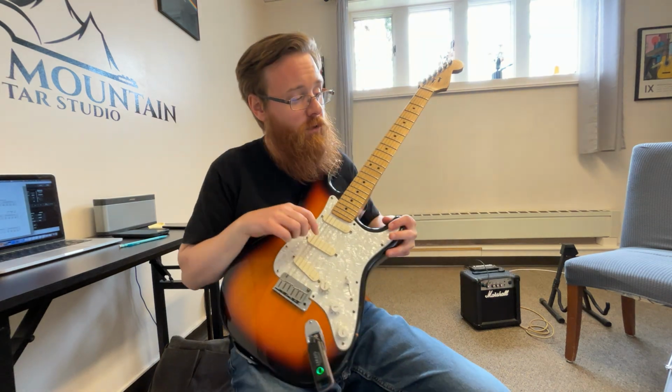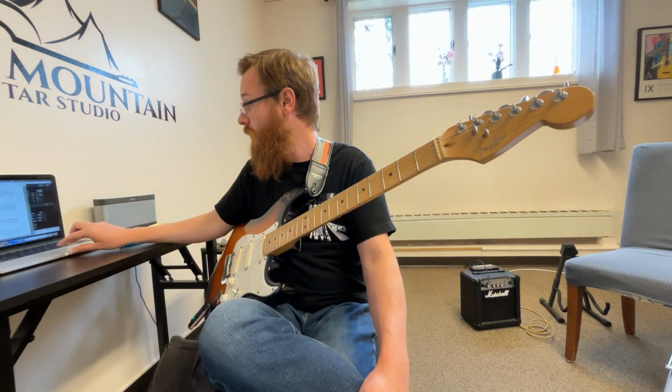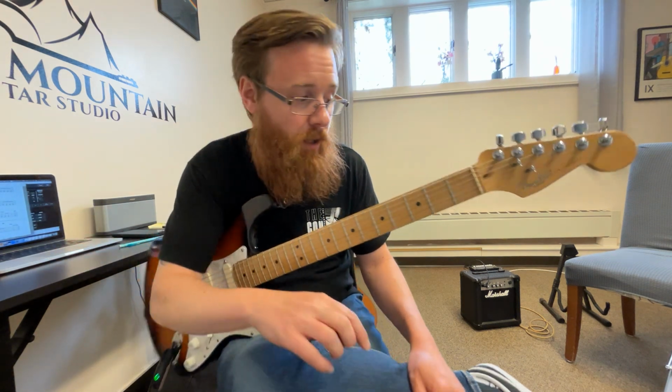And then the last thing with Sweet Home Chicago is the turnaround section, the B5 to the B flat. You'll see it in the music right here on your handout. It doesn't show you the B flat, but it's there. I'll show you what to do.